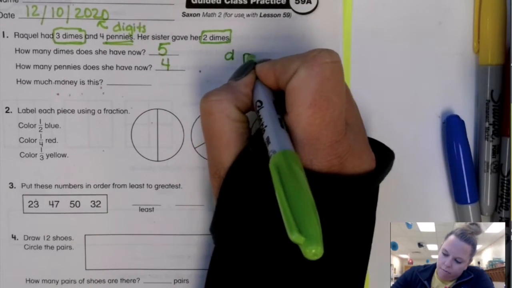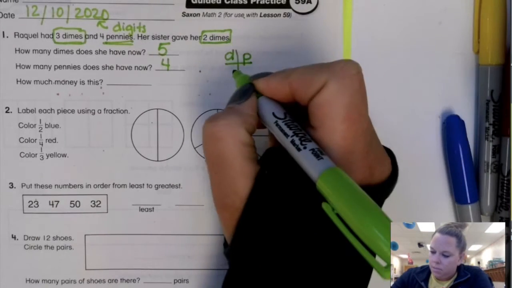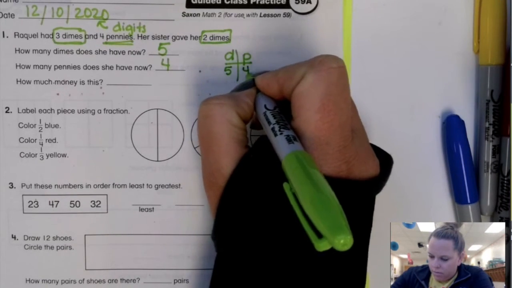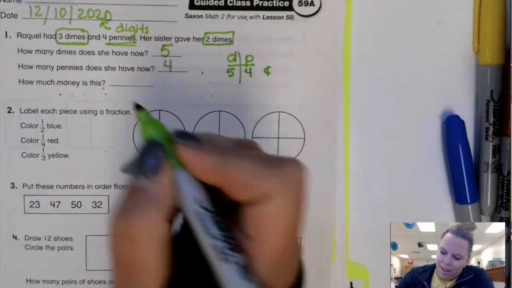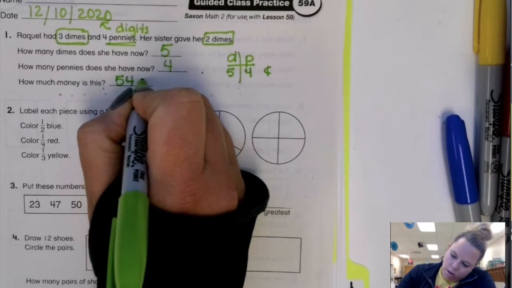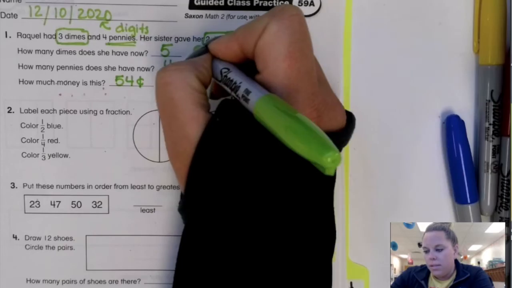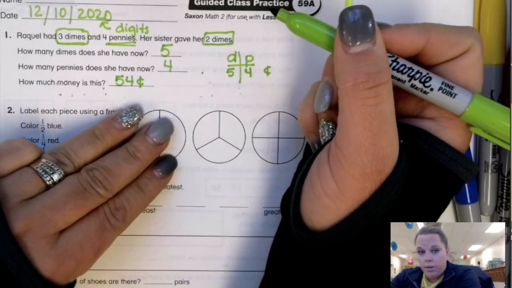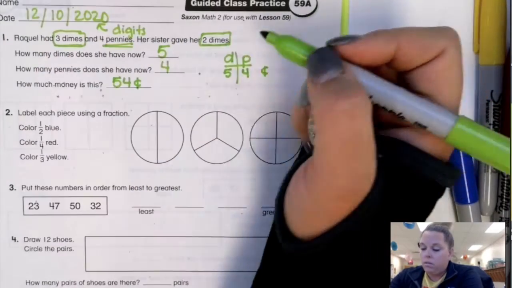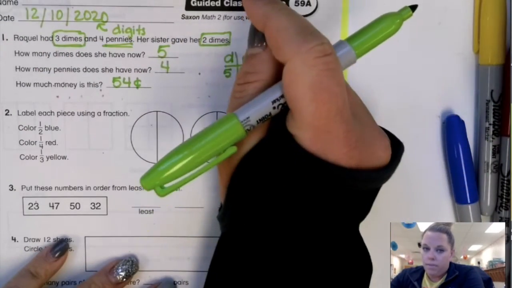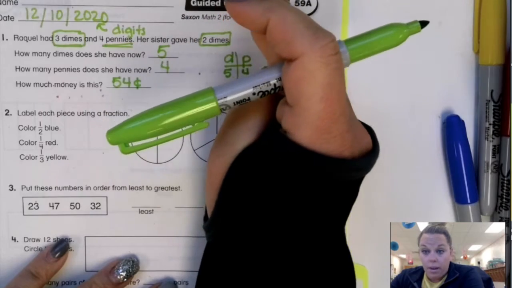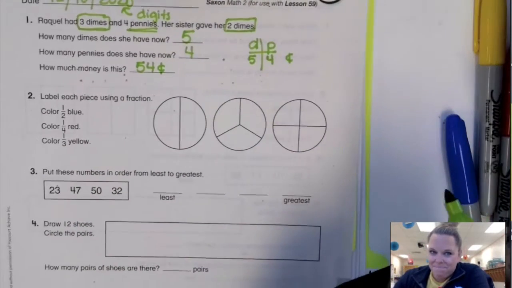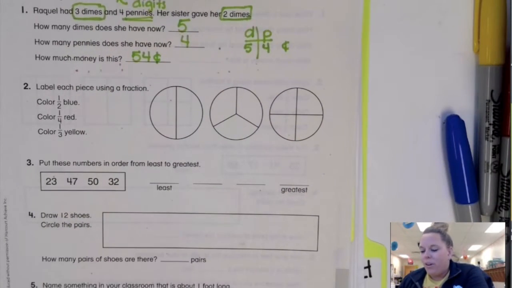Remember that I can have my D and my P for my pennies and dimes. There were 5 of the dimes and 4 of the pennies. Put the cents in at the end. 54 cents. You could also count this out by tens and then add your 4 extra. 10, 20, 30, 40, 50. Then count by ones. 51, 52, 53, 54. Either way is great.